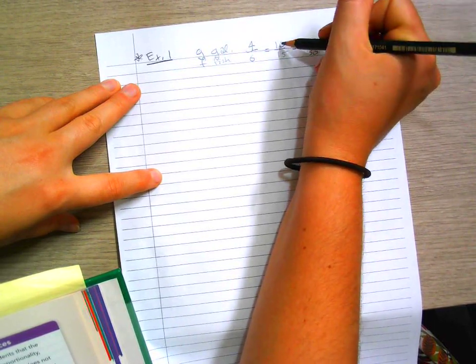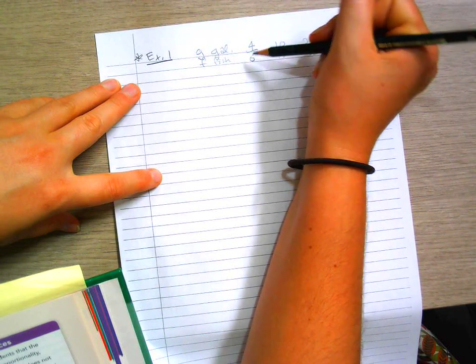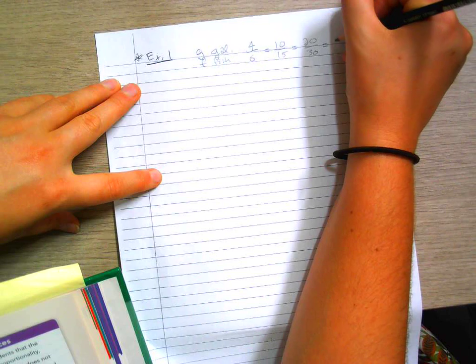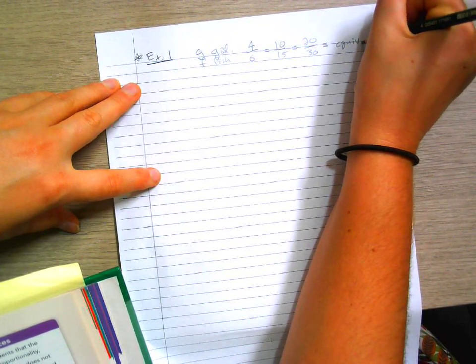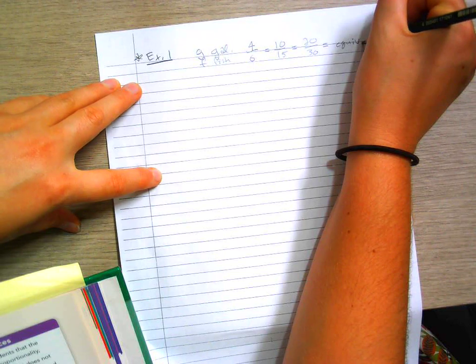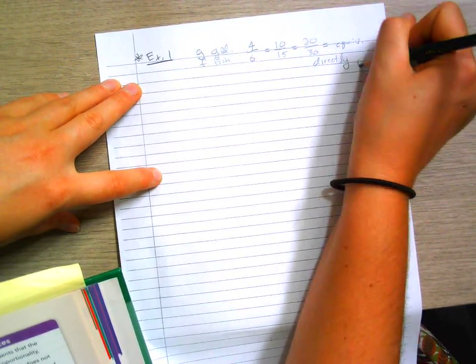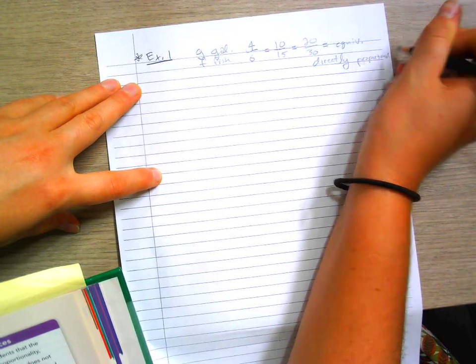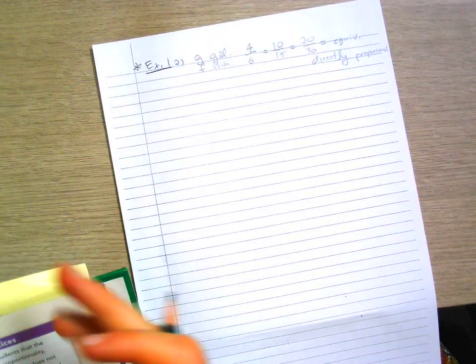Because if I multiplied this times 2 and that times 2, we get this. If I multiplied this times 5 and that times 5, we also get this. So they are going to be equivalent, which means that they are directly proportional. That was A. Let's try B.